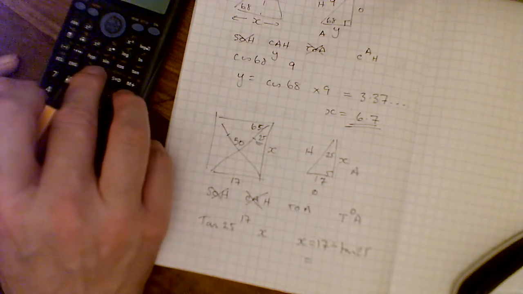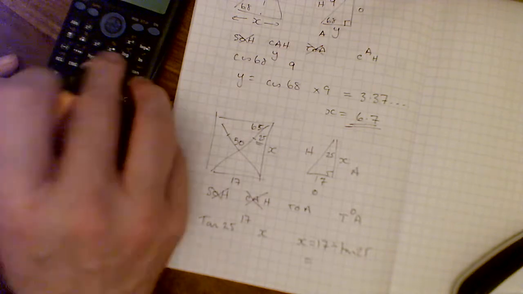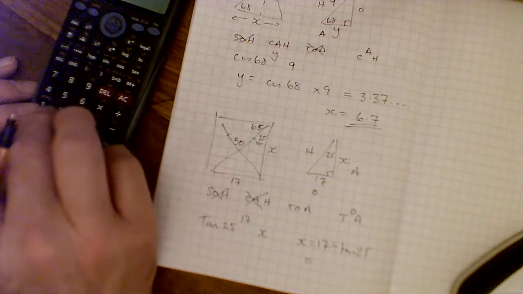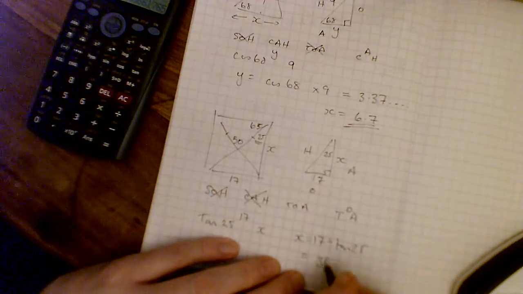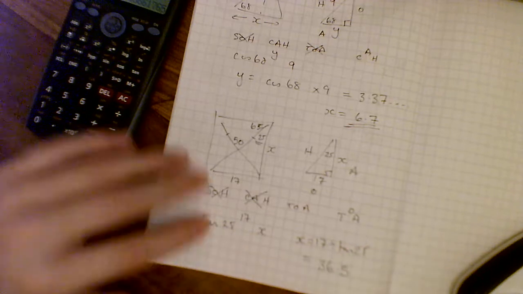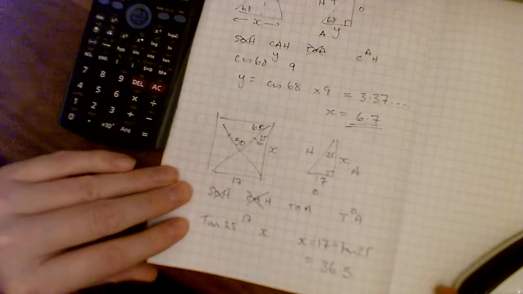Oops, I put too many brackets in there. But I'm just going to keep it careful and put that right. 25. And I've got 36.5. 36.45 rounds to 36.5. Last question.